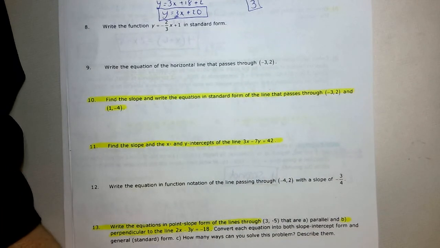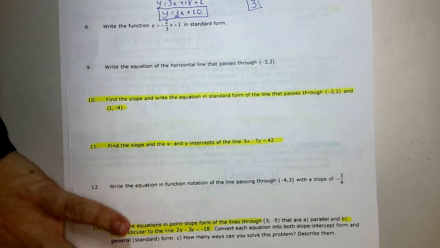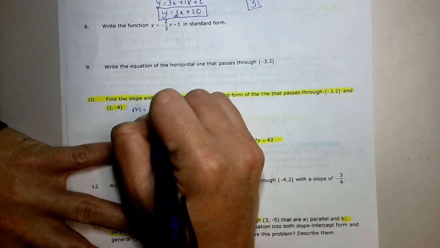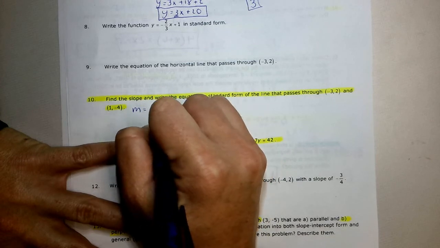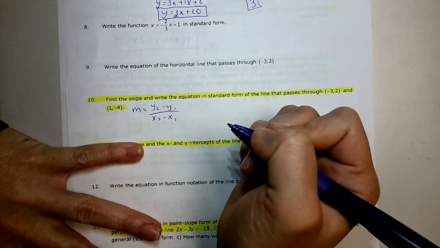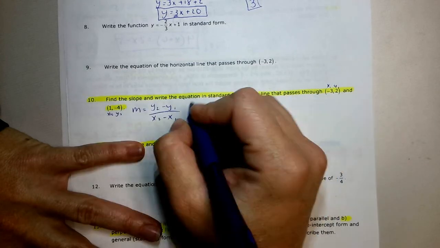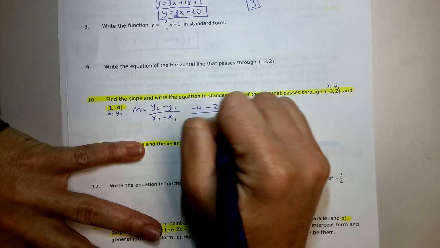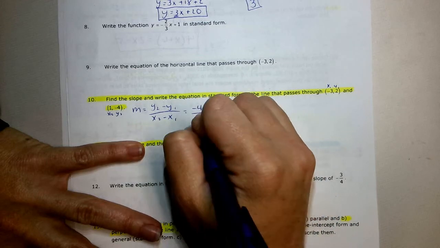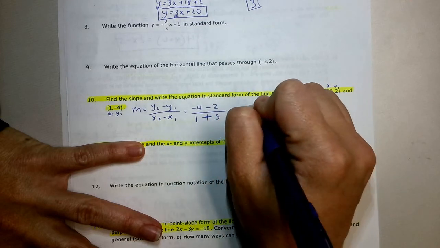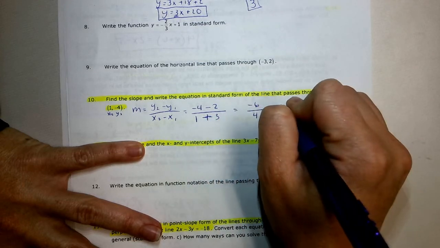Find the slope and write the equation in standard form of the line that passes through these 2 points. Okay, so what I want you to realize is first we need to find the slope. All of these formulas are on your yellow paper. So I know that my slope is y2 minus y1 over x2 minus x1. So I'm going to label x1 y1, x2 y2. So negative 4 minus 2 over 1 minus negative 3. Well, 2 negatives makes a positive. And I end up getting negative 6 over 4, which simplifies to negative 3 over 2.